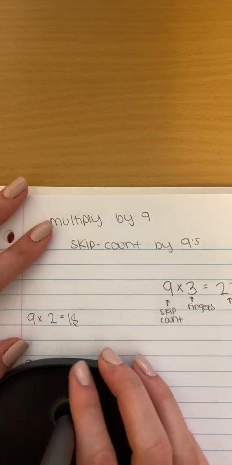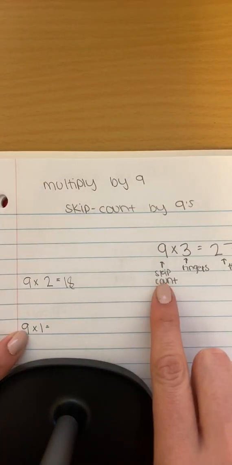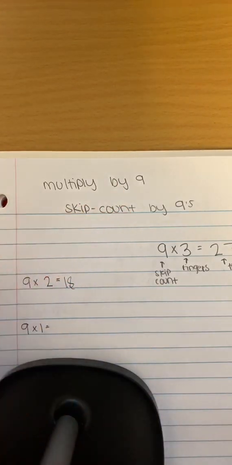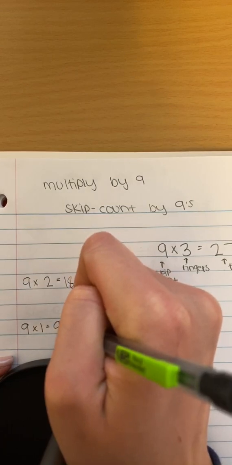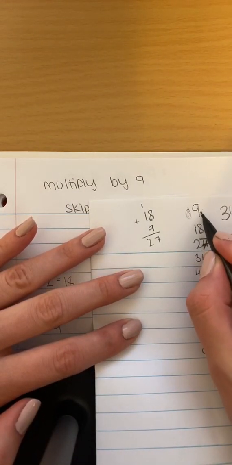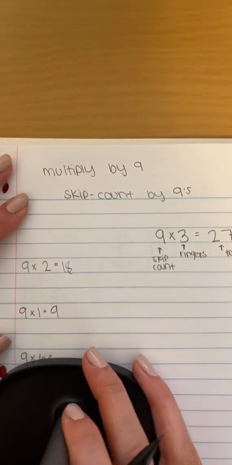All right, so let's go down to another one. 9 times 1, I'm skip counting by my 9s to my first finger. 9. So our answer would be 9. And remember, we can check with our skip counting. 1, right? So make sure to write out your skip counting to help you with your problems.